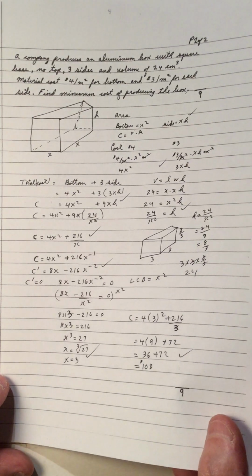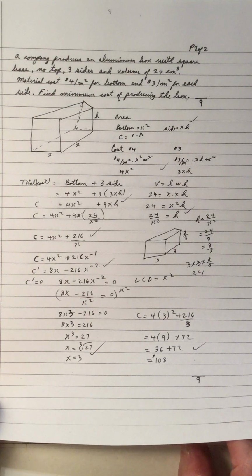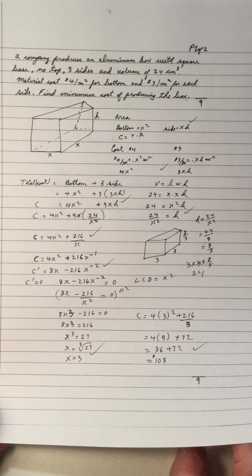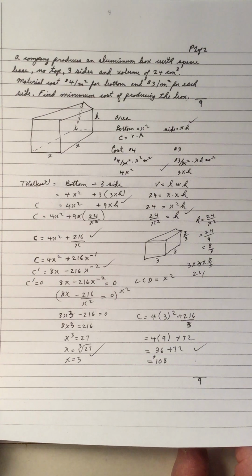So hopefully you understand, and so that brings us to the end of the unit on maximum and minimum word problems level 2.